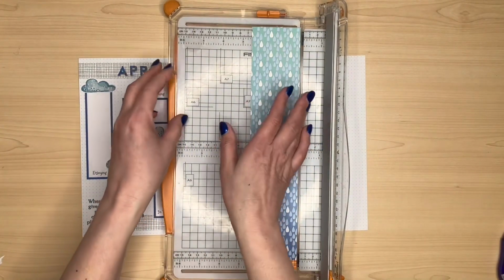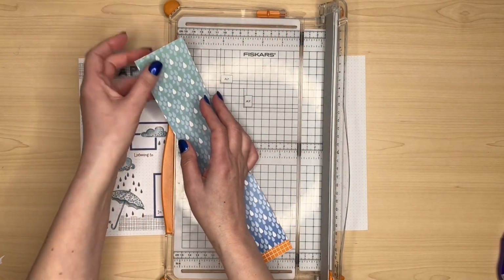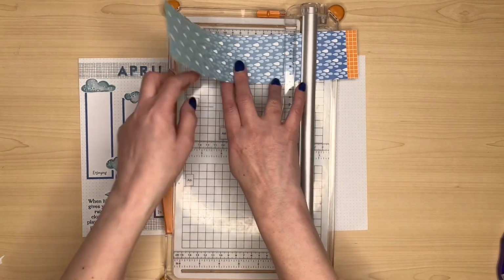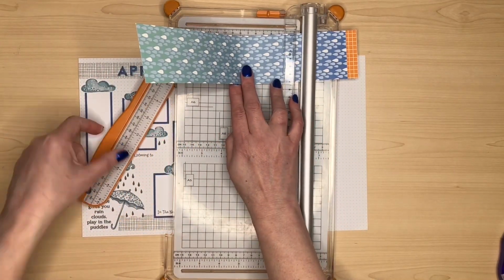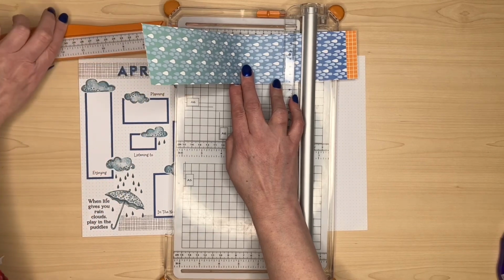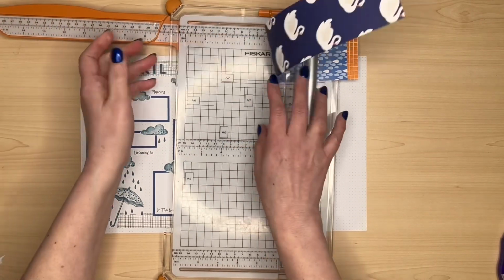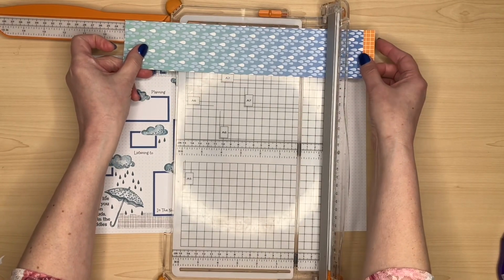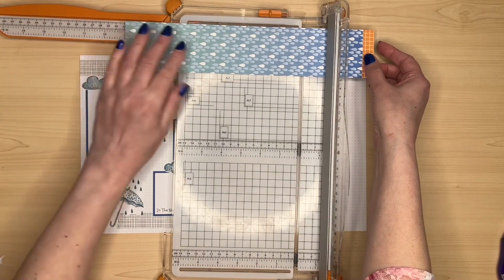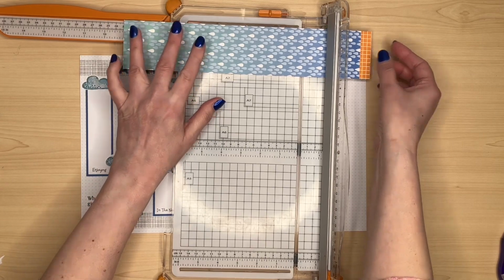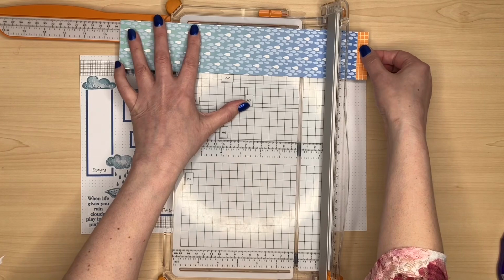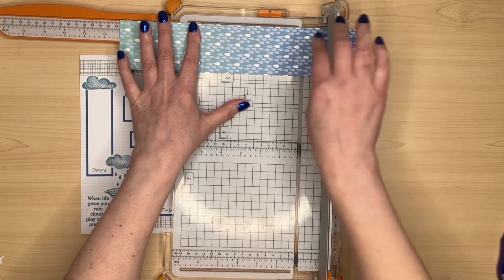And I have to confess, whenever I see a piece of paper that has rain on it, I tend to add it to my basket to buy because I quite often need it for rainy day spreads here in the UK. So I'm just going to cut this at 23. Is it 23.5? Let's just check. It's 23.5, the length of the Happy Planner paper.